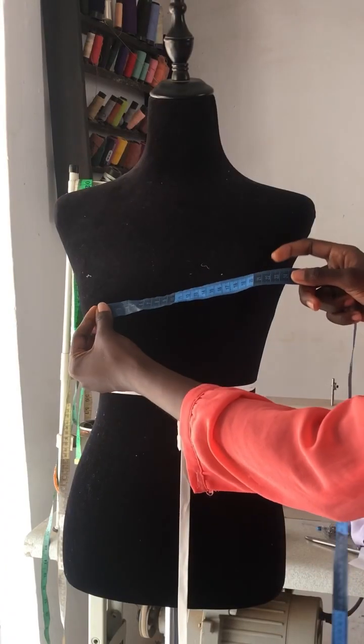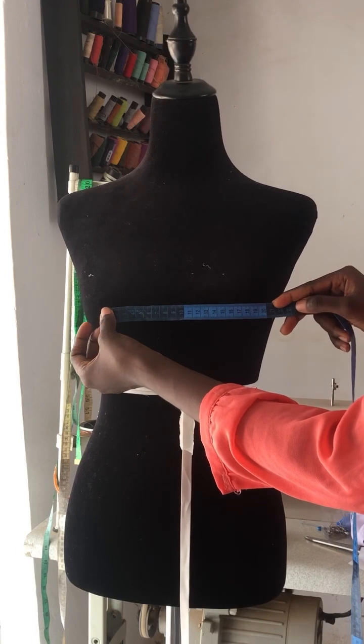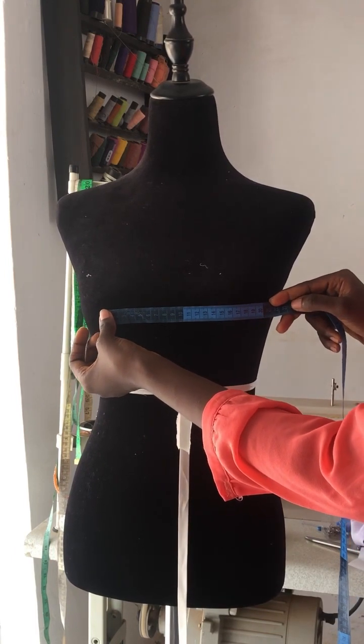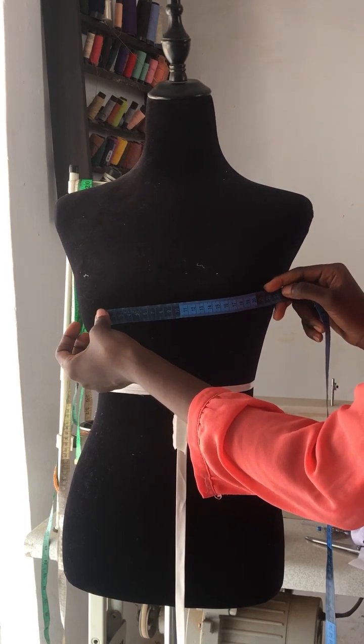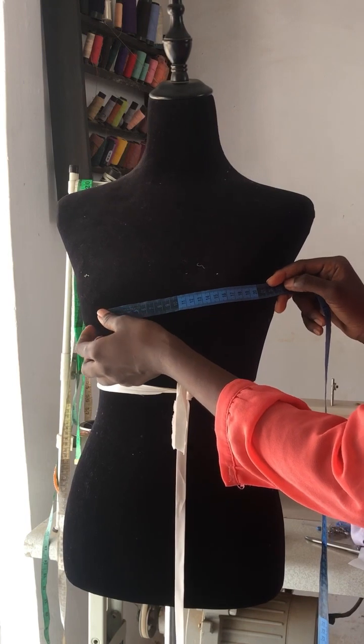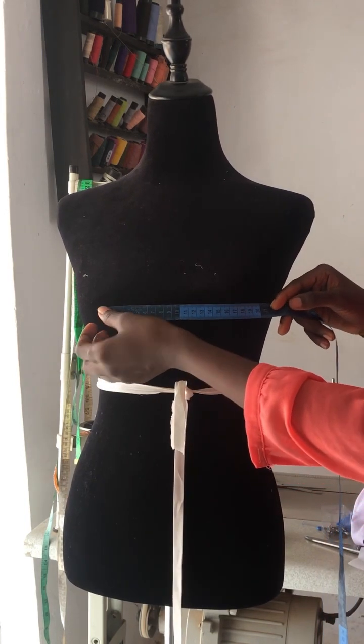So now let's take our nipple to nipple, which I also said is bust point to bust point. So you take your bust point to bust point, it's from one nipple to the other nipple, from one bust point to the other bust point. That's how we take our bust point. And that's why I said your client should wear a firm bra. Make sure that your client wears a bra when taking this measurement.